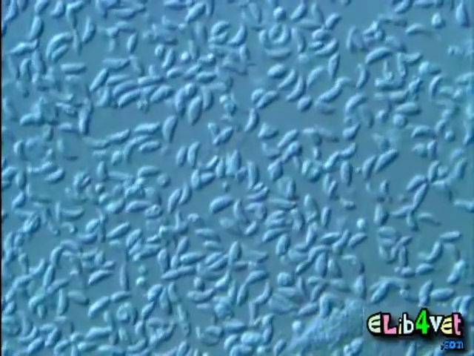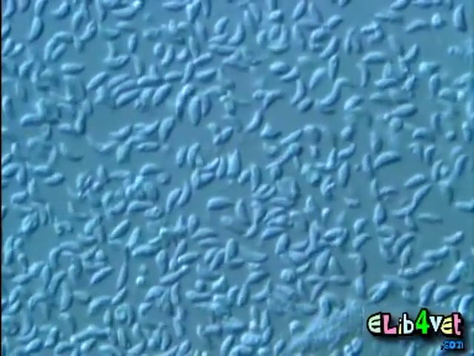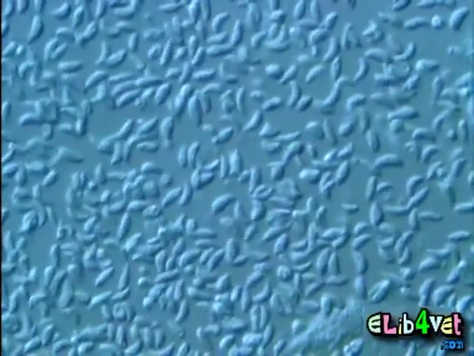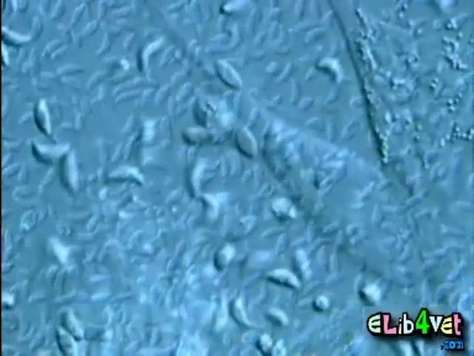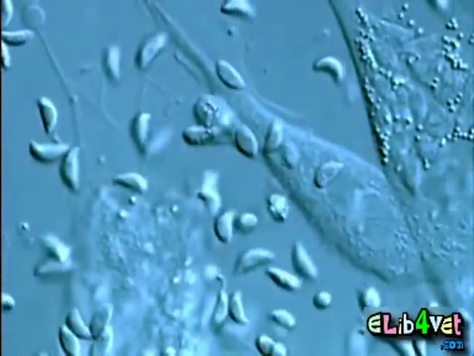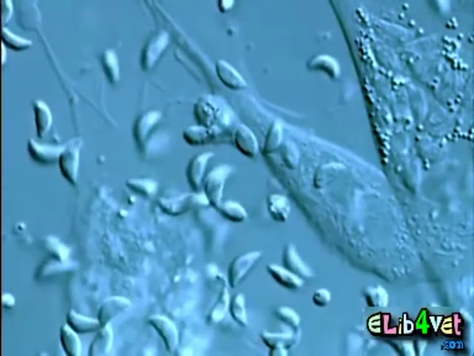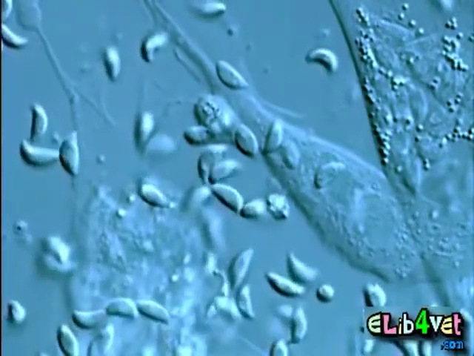Toxoplasma gondii is a protozoan parasite of the phylum Apicomplexa. It is distributed worldwide and can infect all warm-blooded vertebrates, where it develops as an obligatory intracellular parasite.